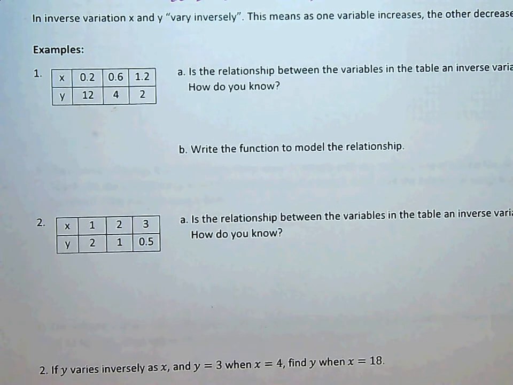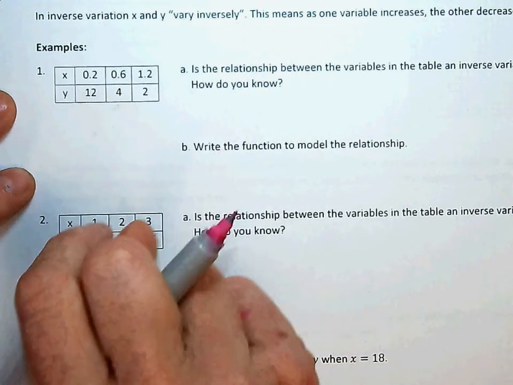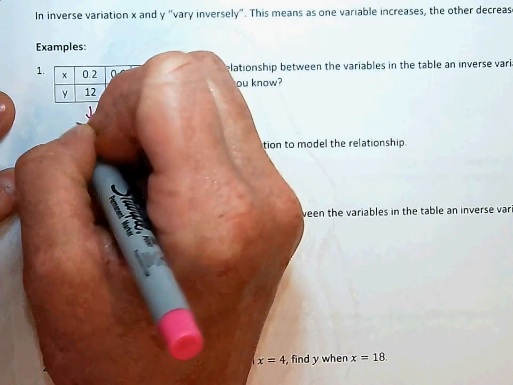Jack, are you onto something? Were you supposed to multiply it? Multiply what? Multiply 12 by 0.2. What do you get when you multiply 12 by 0.2? You get 2.4. So guys, when you multiply 12 by 0.2, you get 2.4.